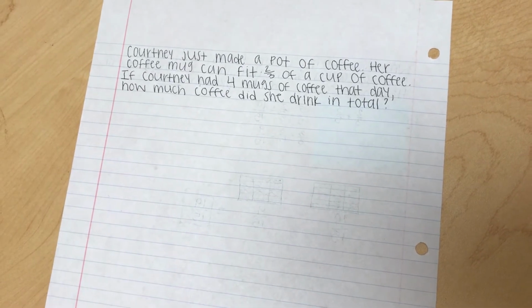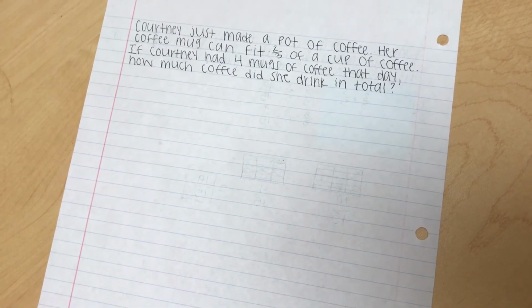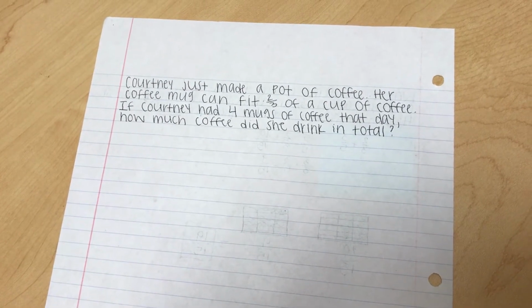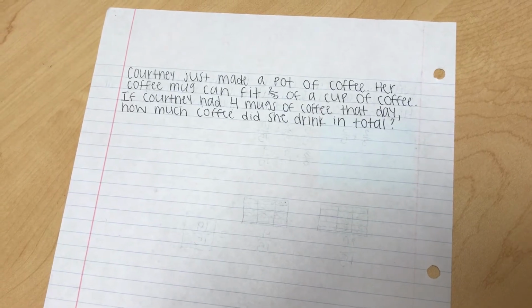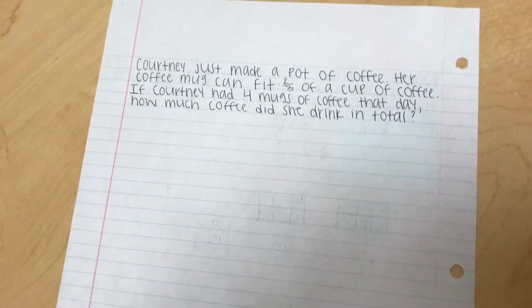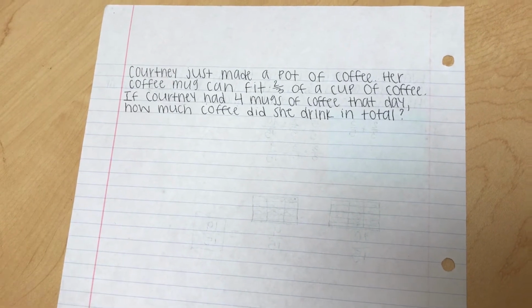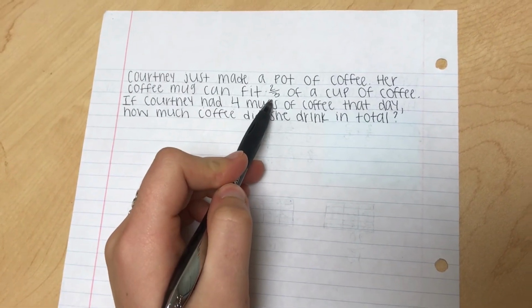Which of you think that we would use a different type? Okay, that's a pretty big portion of you guys. Somebody tell me why you think we're going to do a different model. Good, because it's a different operation. So how do you think we're going to start out with our model, if we want to have 2/3?